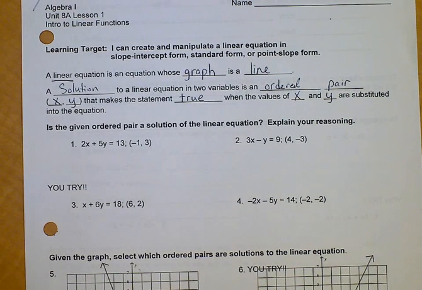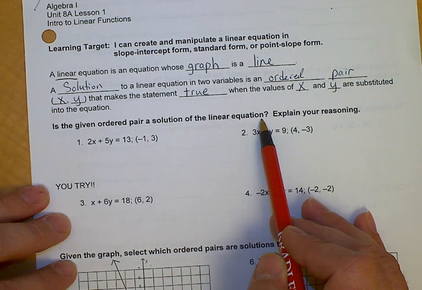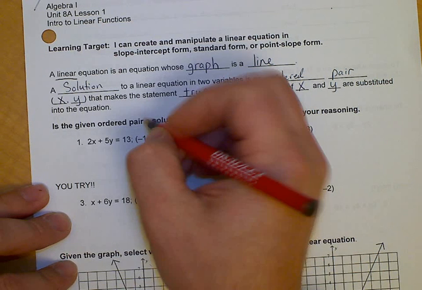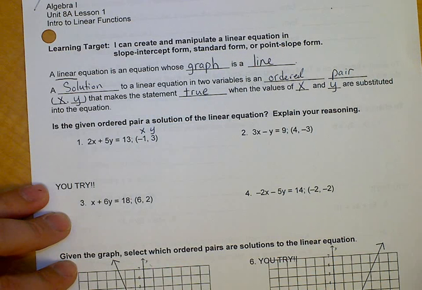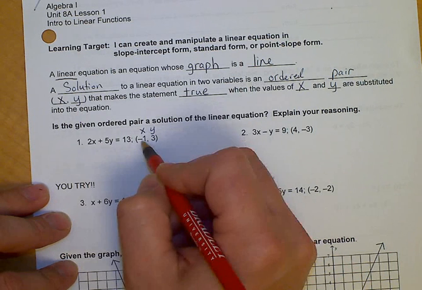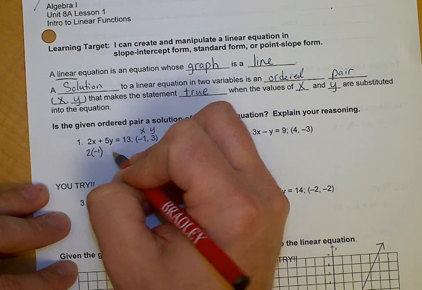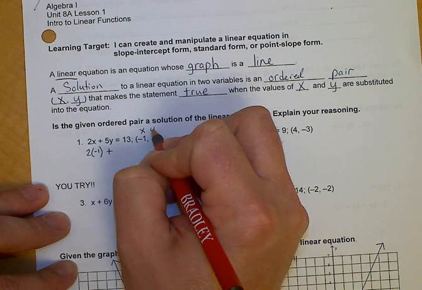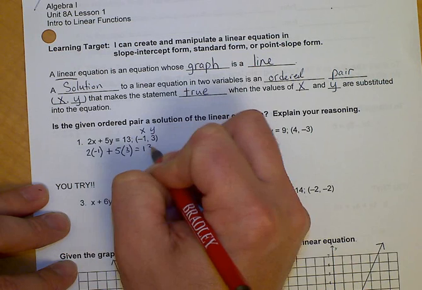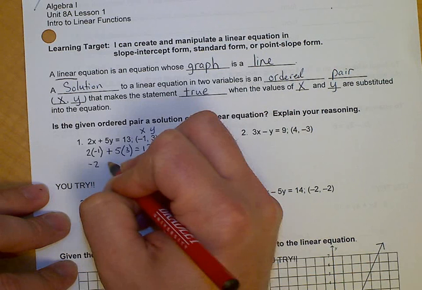Okay, so let's look at a couple examples here. Is the ordered pair a solution of the linear equation? Explain your reasoning. Okay, so what I want to do is I want to take my x value and my y value, and I'm going to go ahead and substitute those in for their respective letter there. Alright, so I'm going to take -1 and I'm going to plug it in for x. Okay, notice I put it in parentheses. We always should put it in parentheses. Plus, I'm going to take 3, that's my y value, and I'm going to plug it in for y. Okay, equals 13.